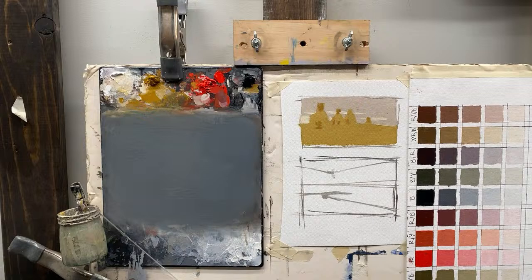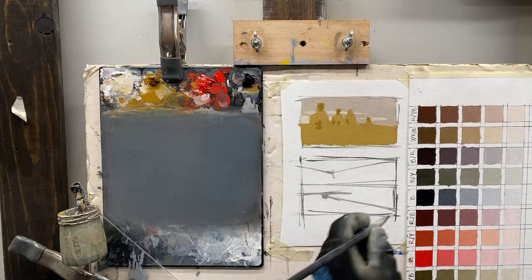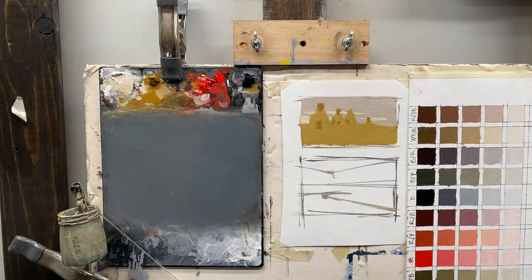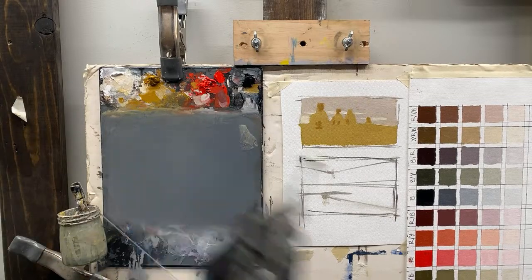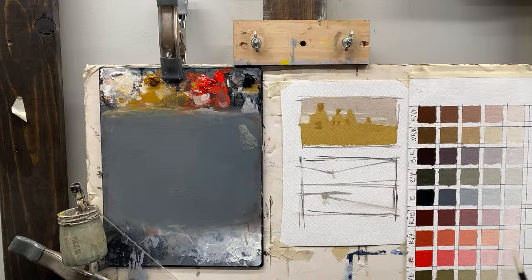Okay, so this one is interesting because the thing that I think would be easiest to grab right now is the darks, right? So the darkest value here being this landmass. But I'm gonna try to, this paintbrush still has some warmth in it.